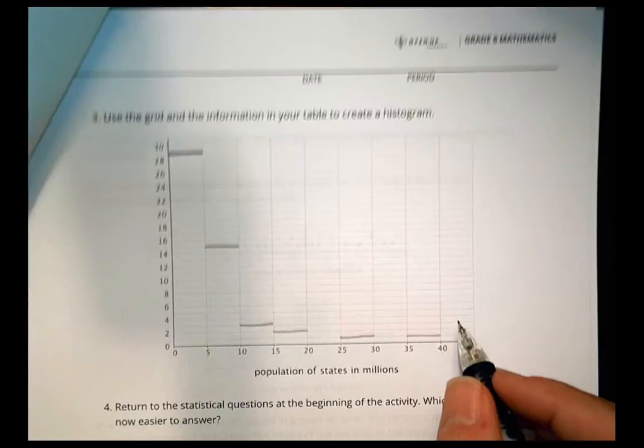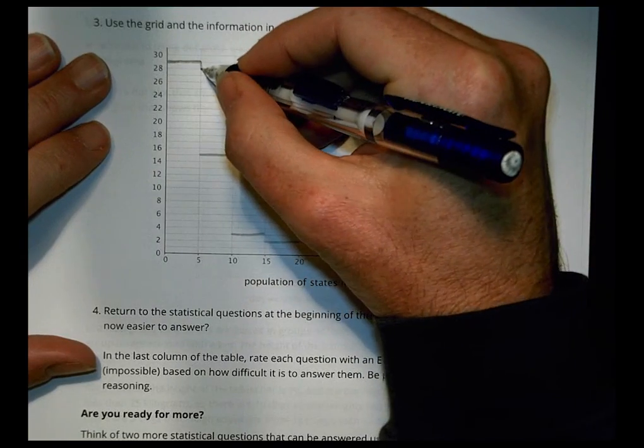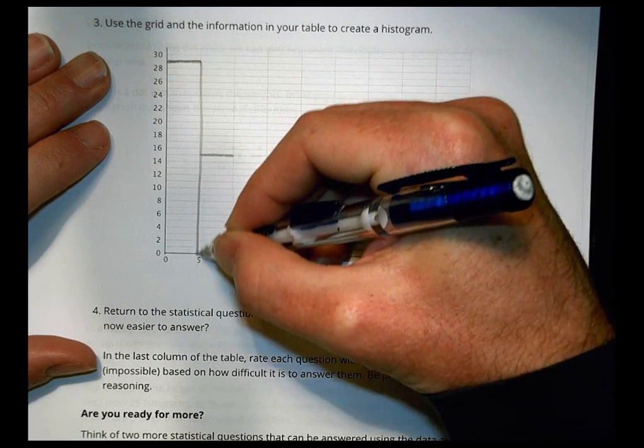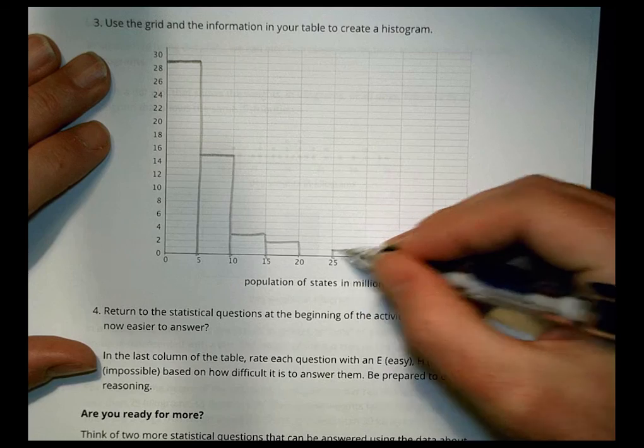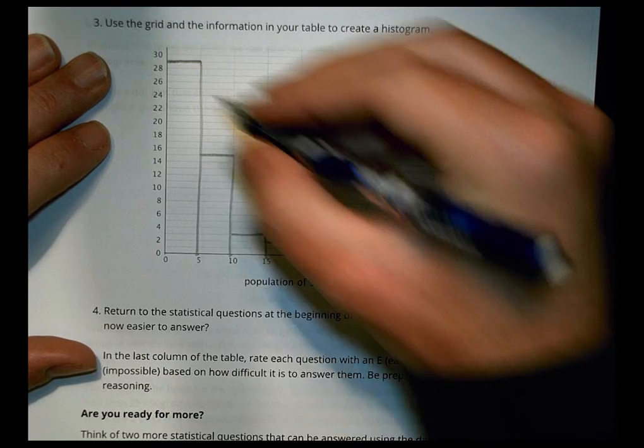Alright, so now we've got to come back and make our bars. So we're going to bring this down, bring that down, and down, down, down, down, down. This one comes down too.